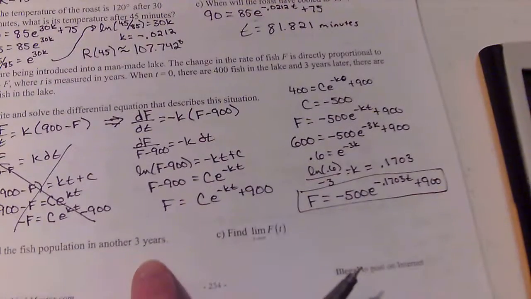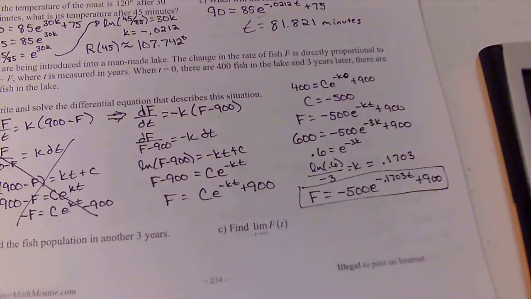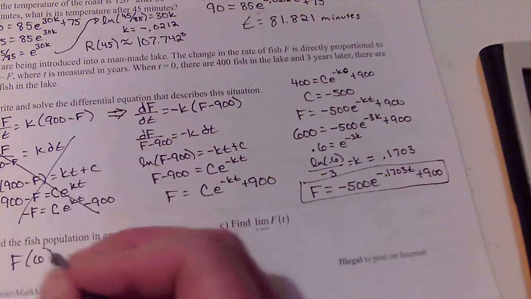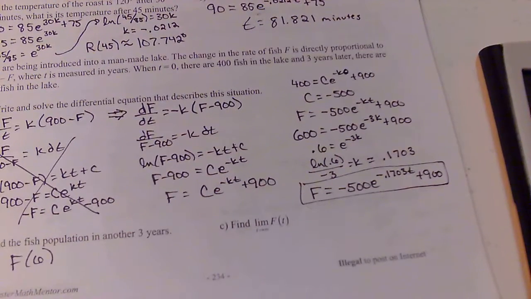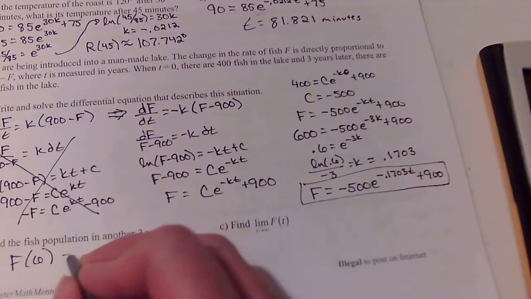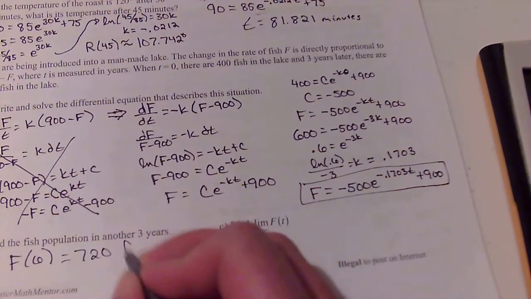Find the fish population in another 3 years. So that means total of 6 years. So you would just plug in 6. So -500, whoops, e to the negative 0.1703 times 6 plus 900. I got 720 fish.